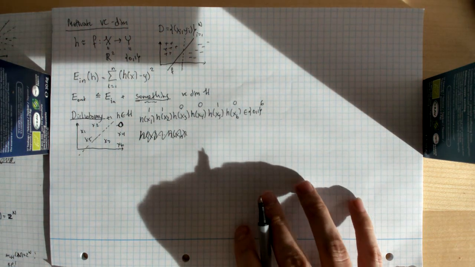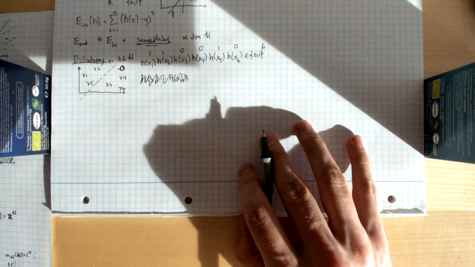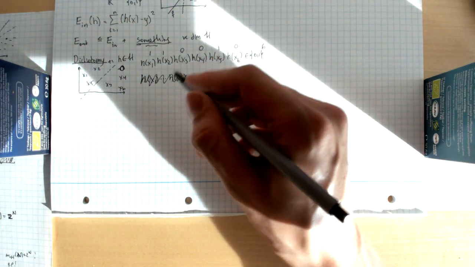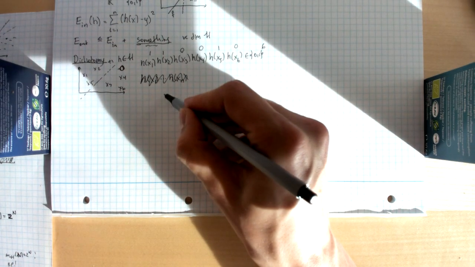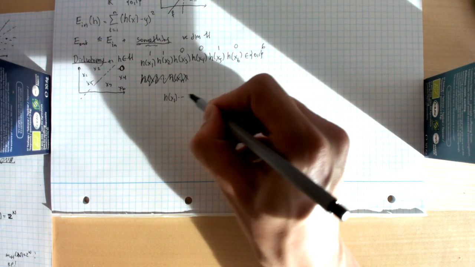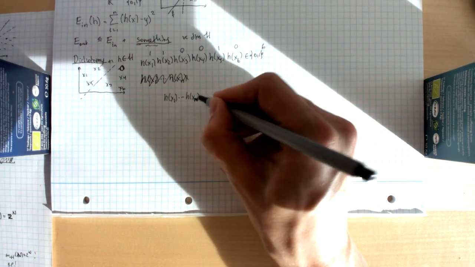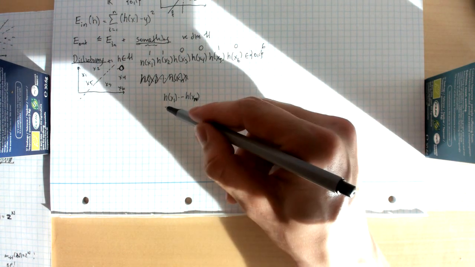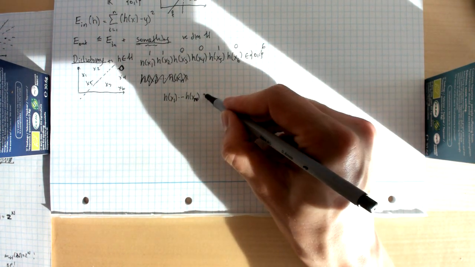Maybe I just move this a bit up, get some more space. Great. So let's say that I apply my hypothesis on N points, capital N. Then I get a dichotomy. So this is just a bit string of length capital N.